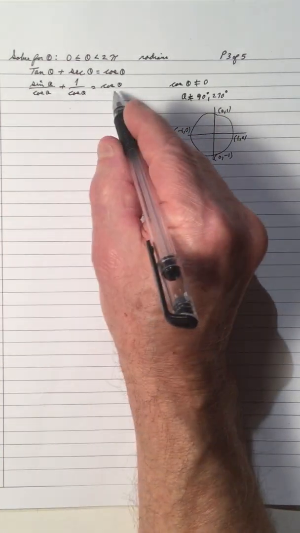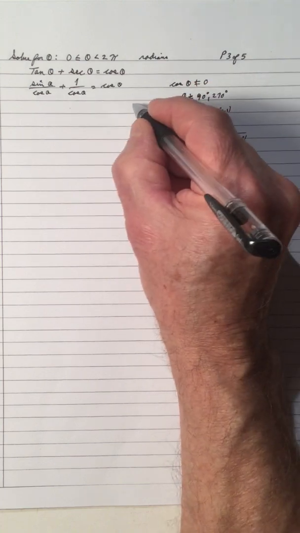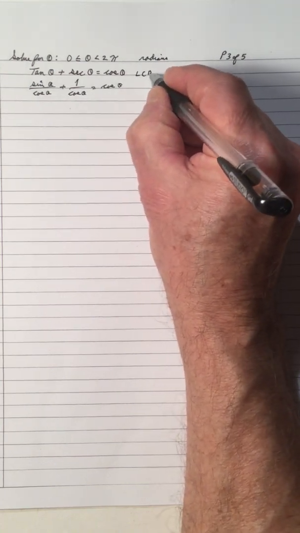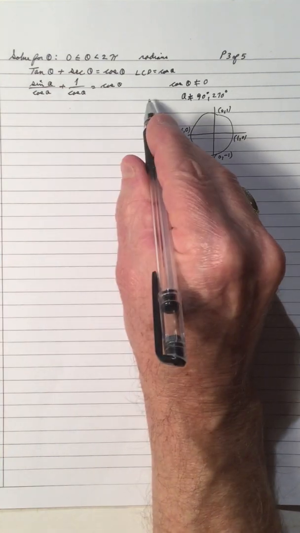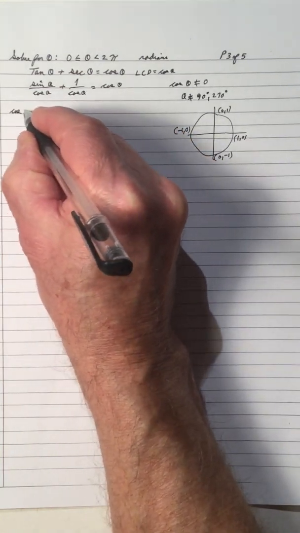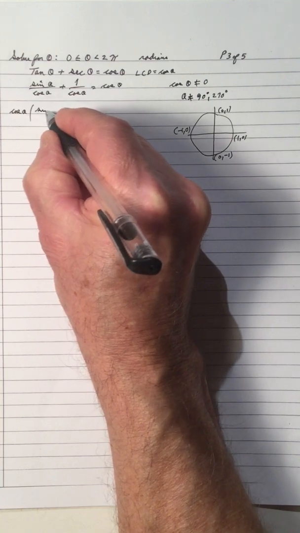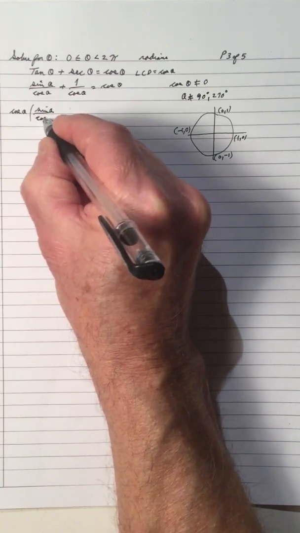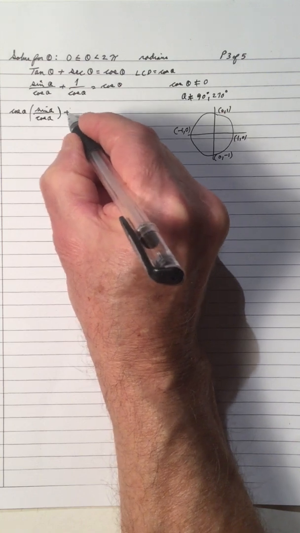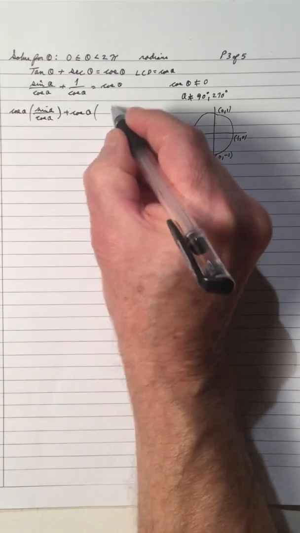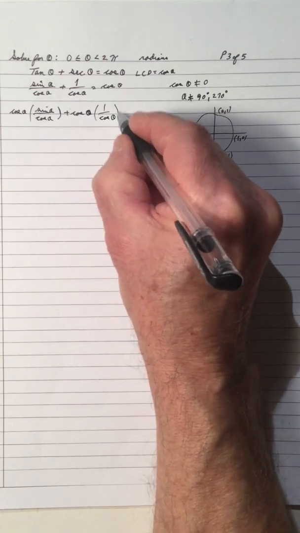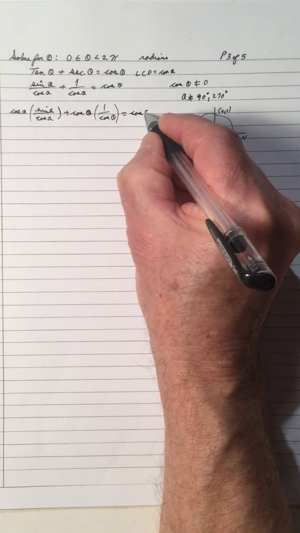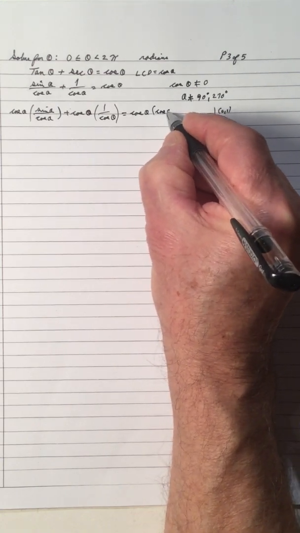So you cannot have 90 degrees or 270, because it will make this equation undefined. Now, let's continue solving this. The LCD for these two fractions is cos theta. So I'm going to multiply all parts of the equation by cos theta. So cos theta times sine theta over cos theta, plus cos theta times 1 over cos theta, and cos theta times cos theta.